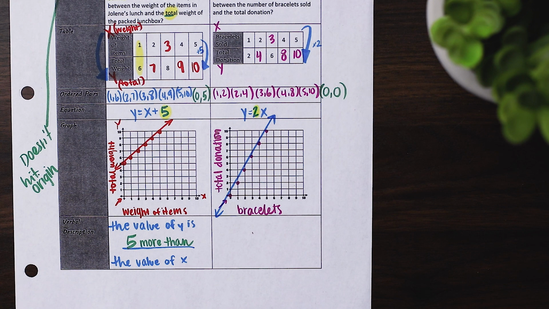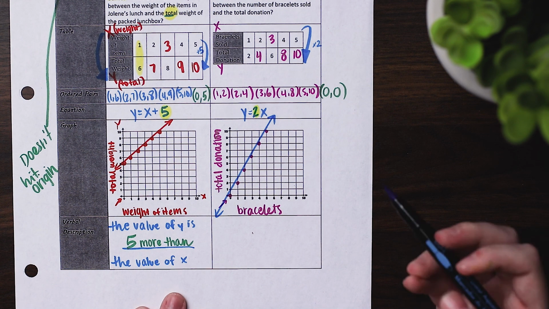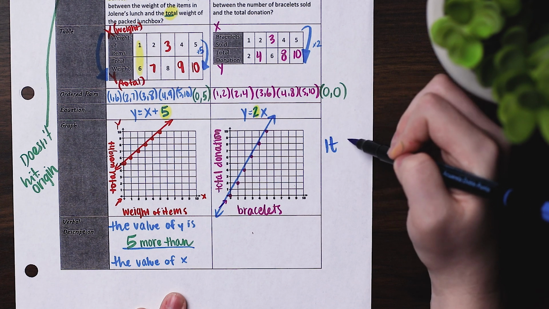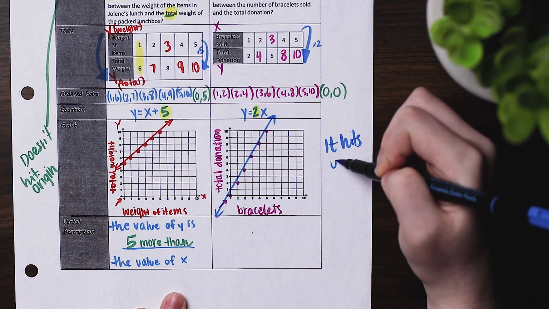So on the last time when we were looking at additive, we found it doesn't hit the origin. This time, yeah, it goes directly through the origin. So what I'm going to write is it hits the origin.